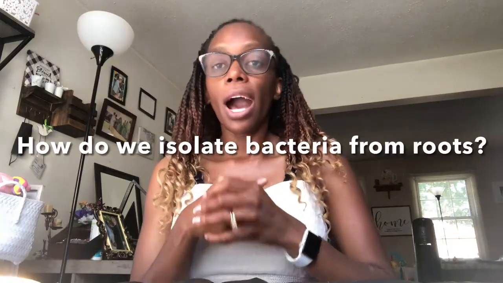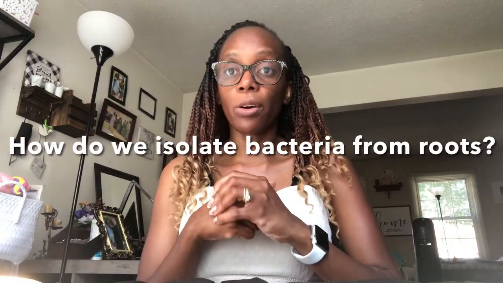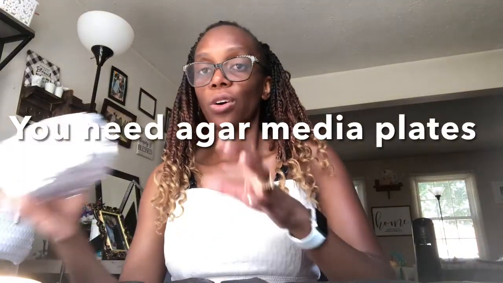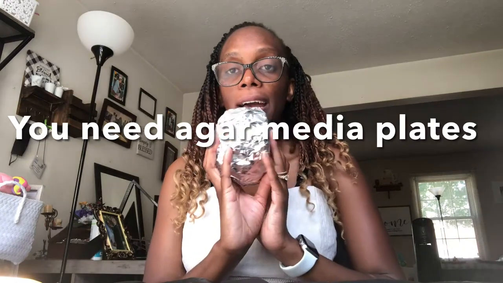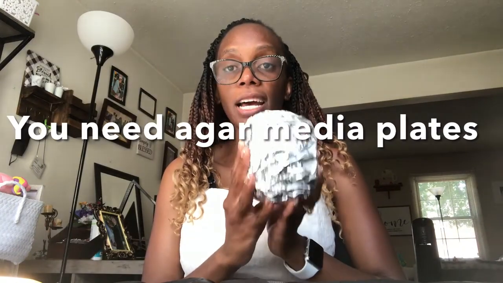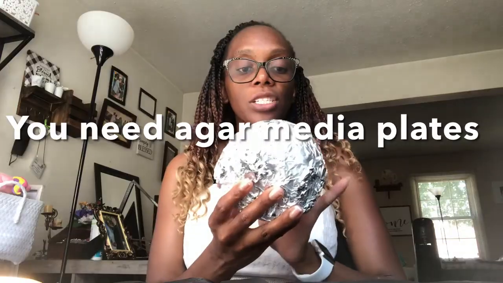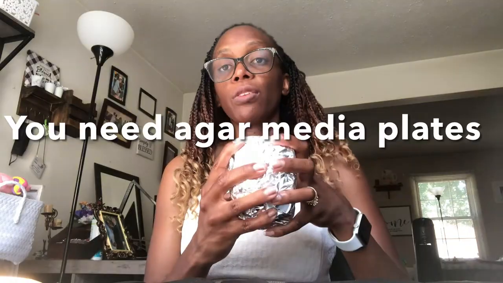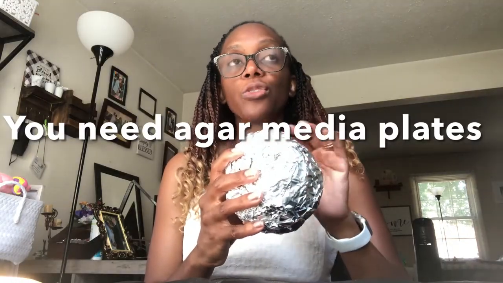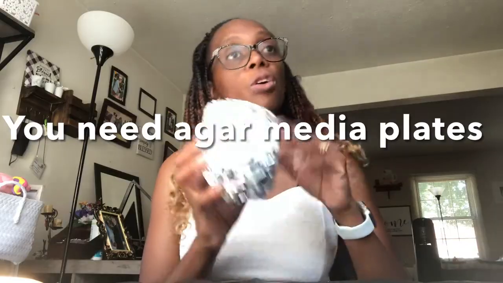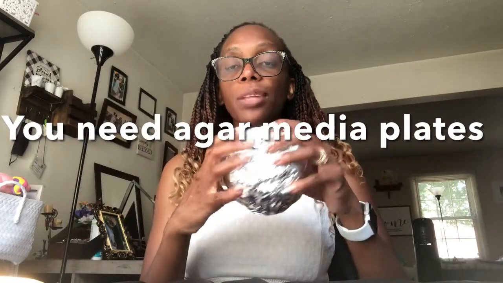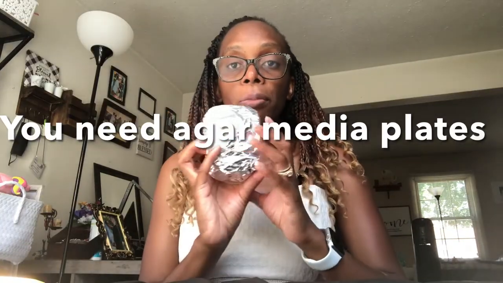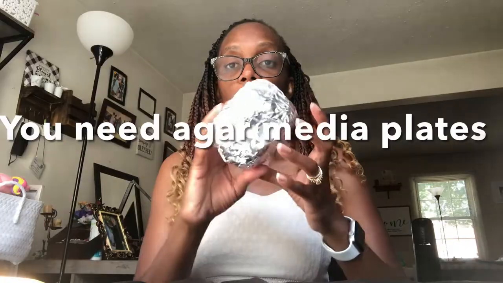Okay, so how do we isolate bacteria from our roots? What do you need? First of all, you're going to need agar plates that have media. Media is essentially a jelly that has different chemicals that are perfect nutrients for bacteria, or fungi, or microorganisms in general to grow. There are different types of media, which we'll talk about in the next class. So you have this particular one. Remember, you kept this in the refrigerator, so you need to take that out.